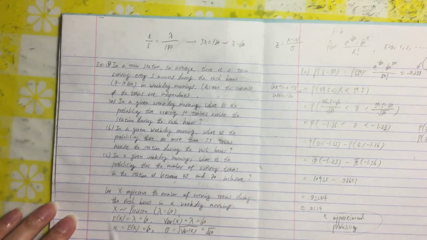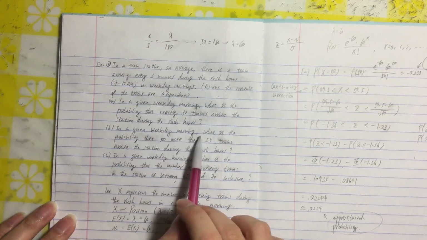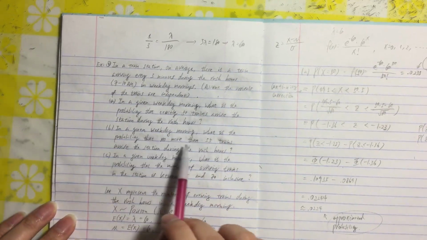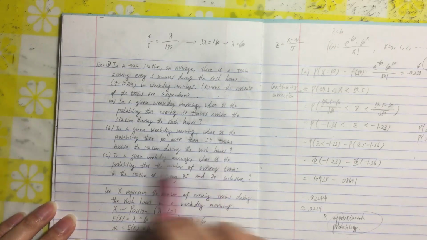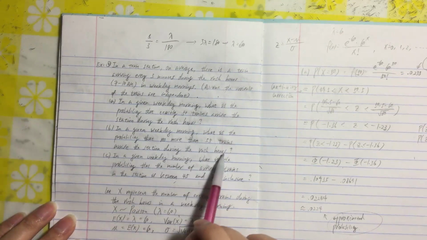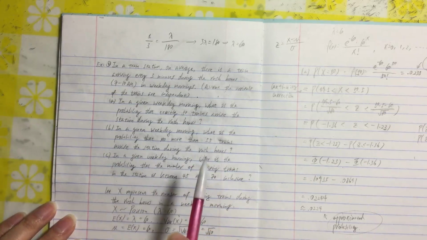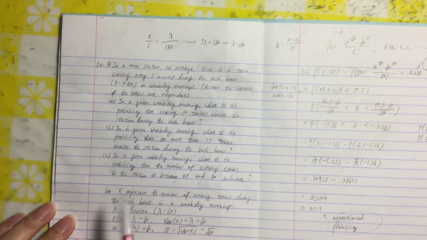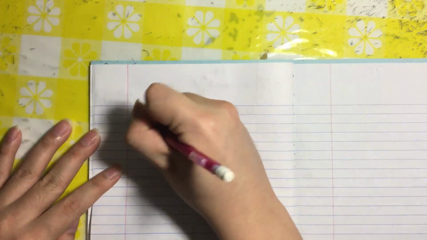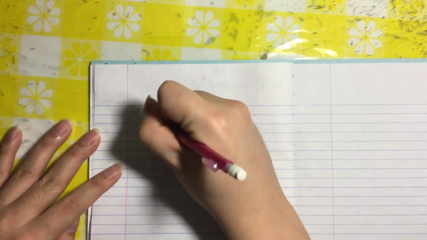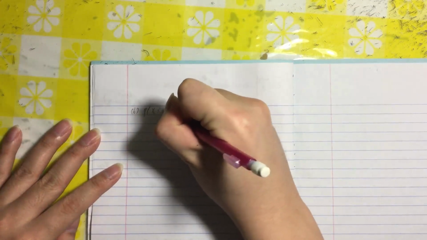Part B. In a given weekday morning, what's the probability that no more than 55 trains arrive at the station during the rush hours? No more than 55 trains means 55 or less. So let's set up a problem first. For part B, we're looking for a probability that x is less than or equal to 55.